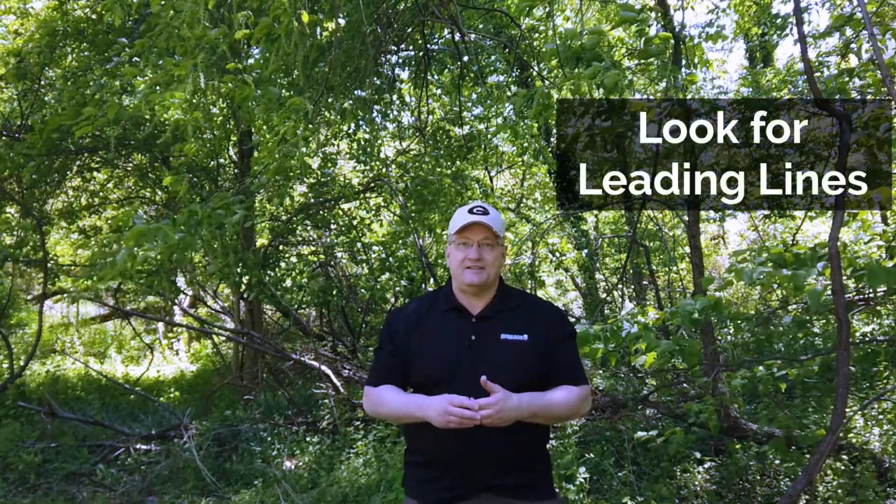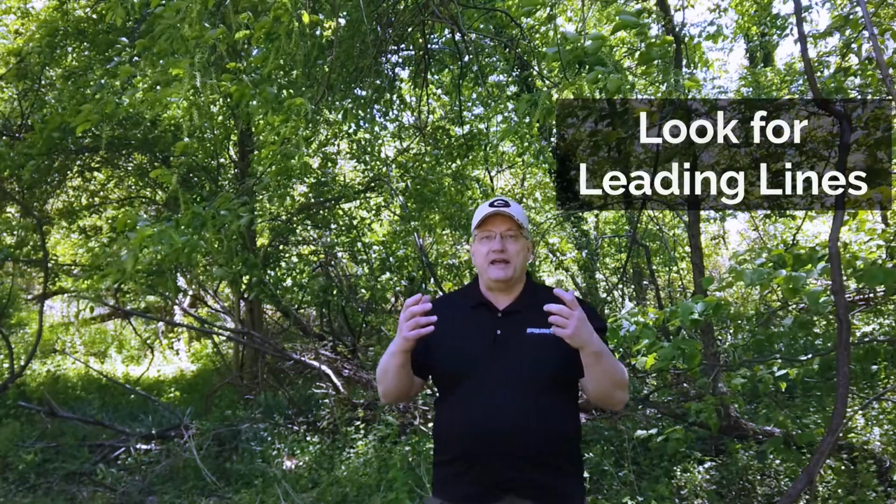After I have determined where I want to stand and the type of waterfall it is, then I begin to look for leading lines. Now, our brain processes what we see into a three-dimensional image. But when we take photographs, we are trying to cram a three-dimensional world into a two-dimensional medium. So we have to do something to create depth in our photographs.